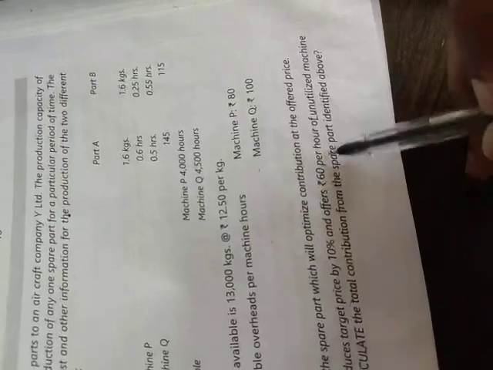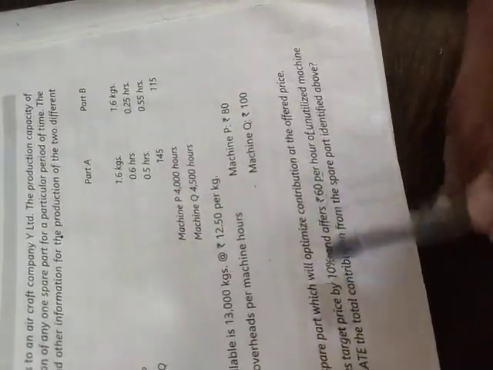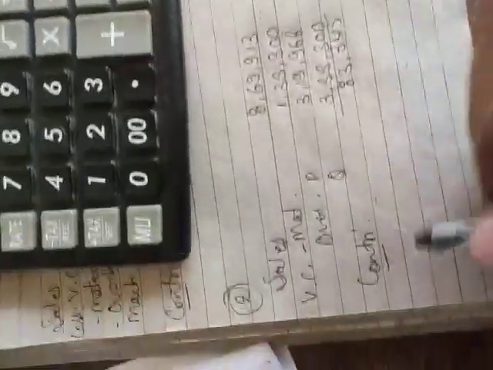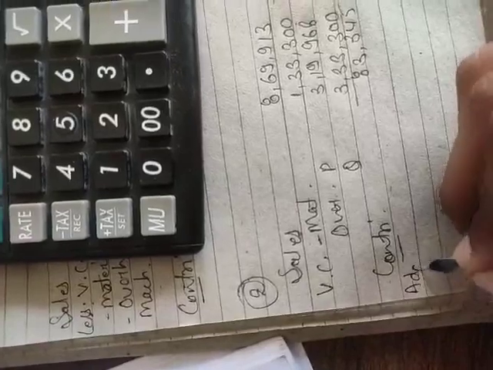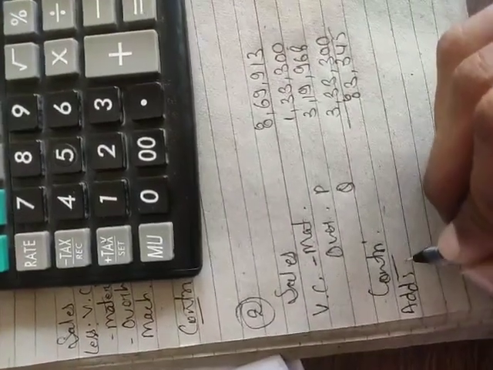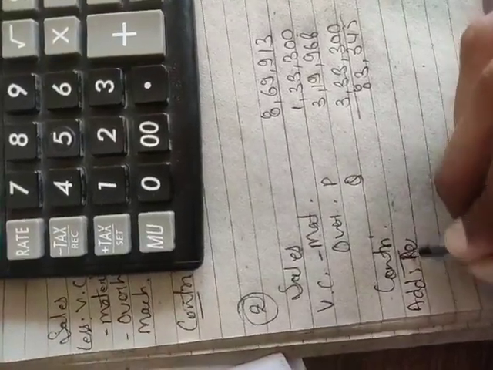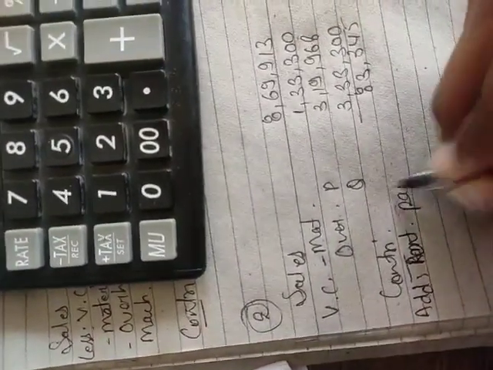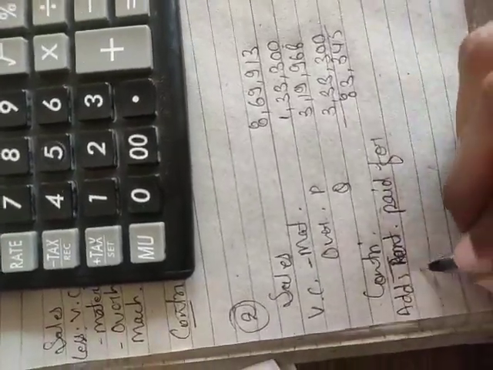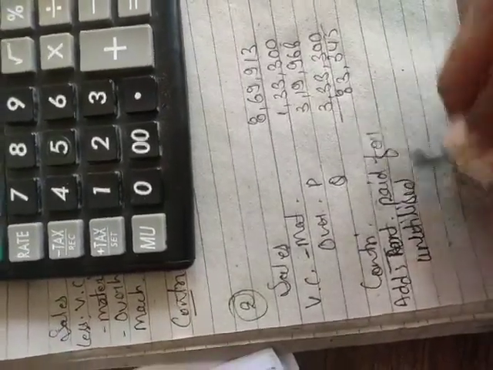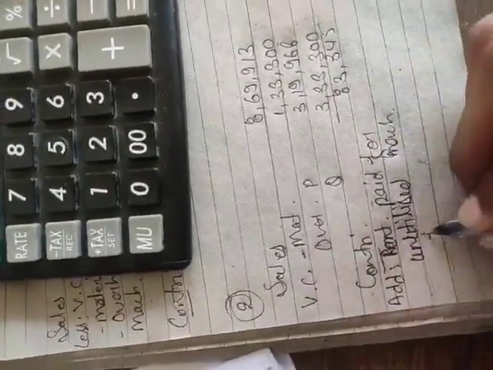And it says that 60 rupees is to be offered by the purchaser for unutilized machine hours. So now let's calculate the unutilized machine hours and add that amount to this, the amount paid for unutilized machine hours. How many unutilized machine hours do we have?